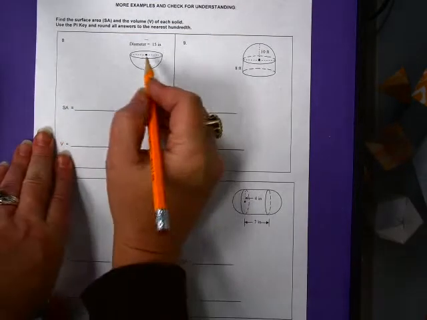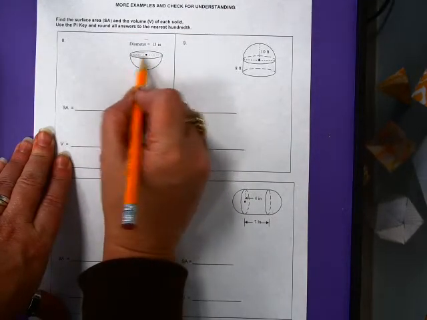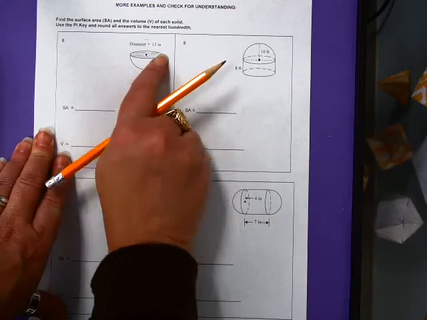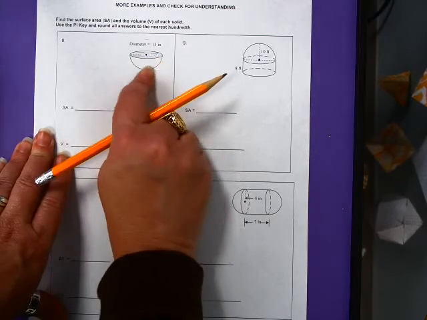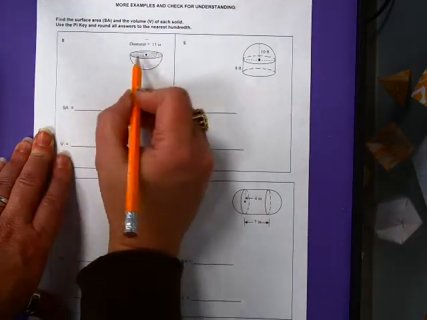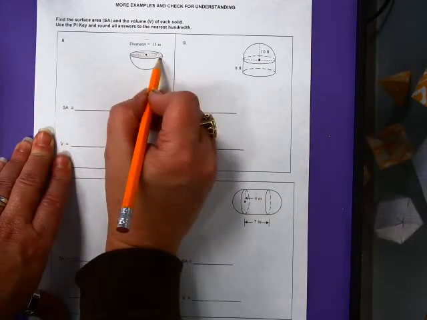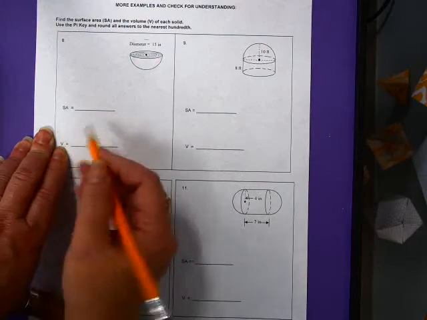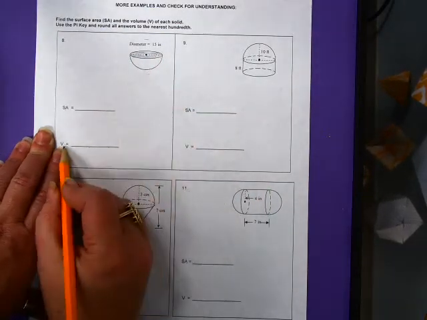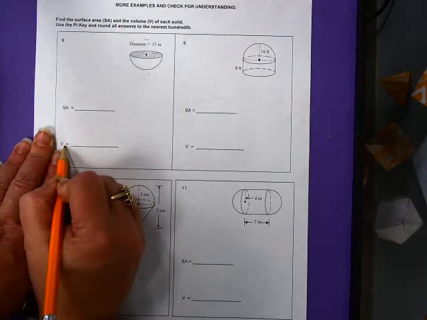Now make sure that you go back and add in this circle, because a sphere is just going to be this part out here, like a cup, the outside of the cup. But since we want the total surface area here, you've got to add back in the circle. Volume, you find the volume of a sphere, and since this is a half of a sphere, a hemisphere, then you want to cut it in half.